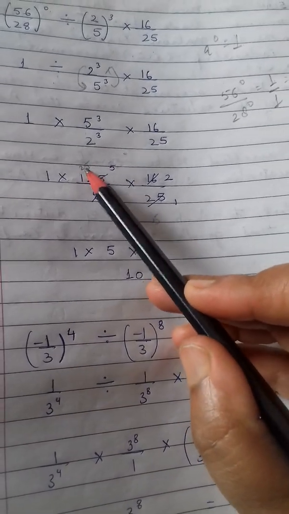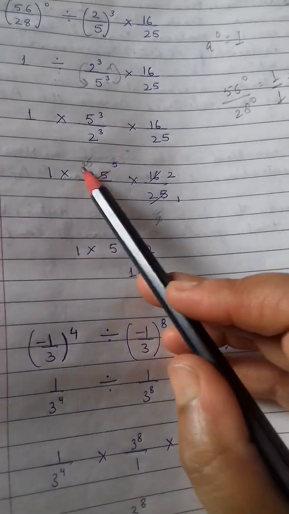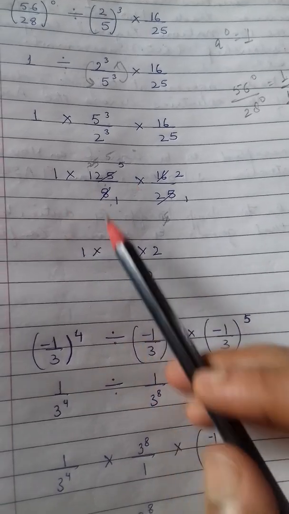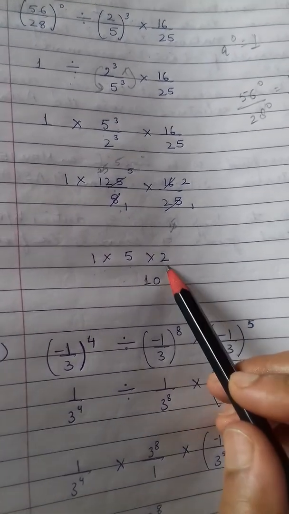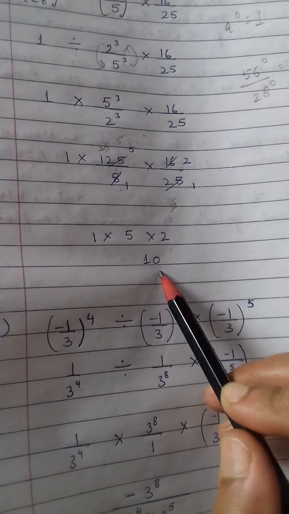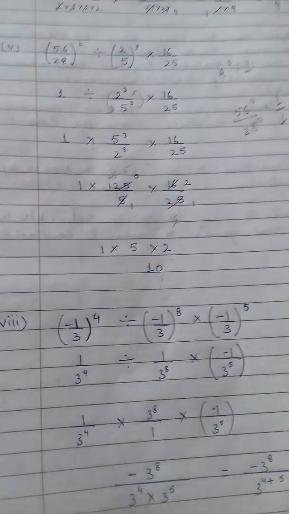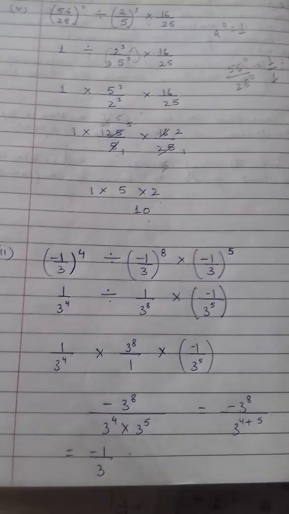5 2s are 10. 5 5s are 25. Then 5 ones are 5. 5 5s are 25. Now 1 into 5 into 2. 5 ones are 5, 5 2s are 10. So the answer is 10. Now let's do 8th part.